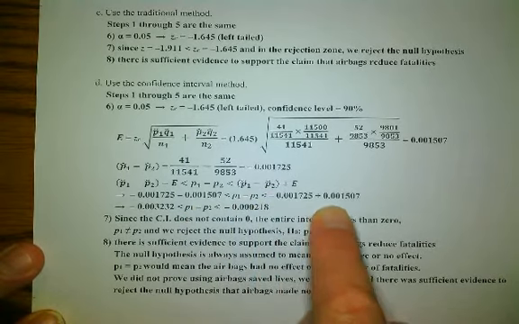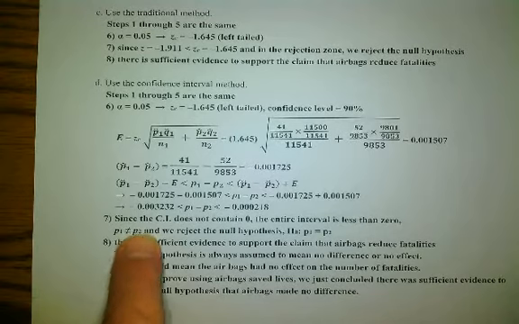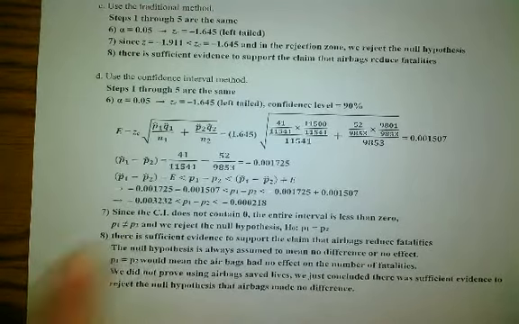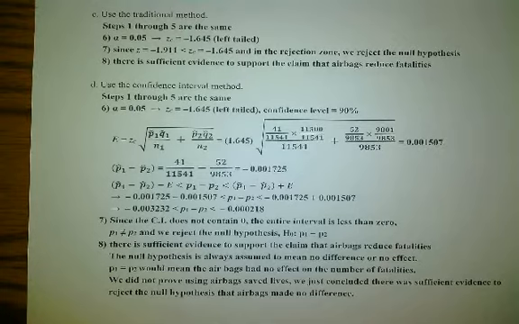Now, note that the confidence interval does not contain 0. The entire interval is less than 0. They're all negative values. Therefore, this can't be true, since if p1 did equal p2, we would have a 0. So the fact that the entire interval is less than 0 means that p1 doesn't equal p2, and we have to reject the null hypothesis that says they do equal each other.